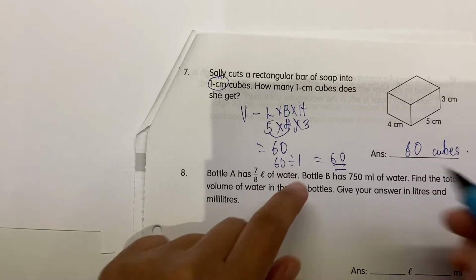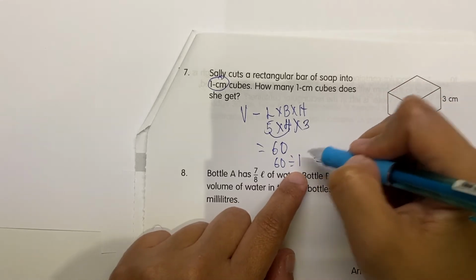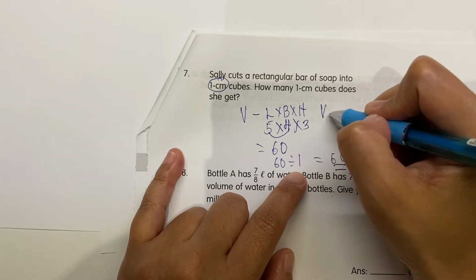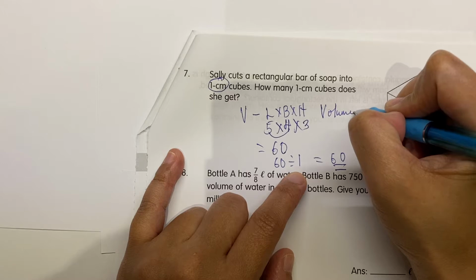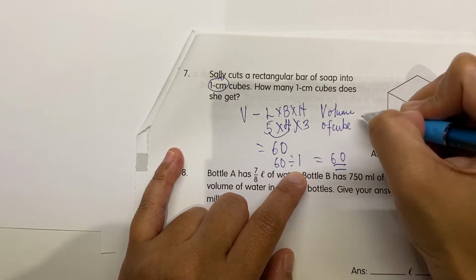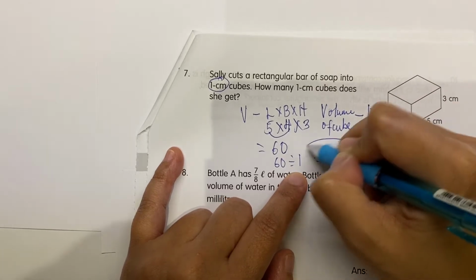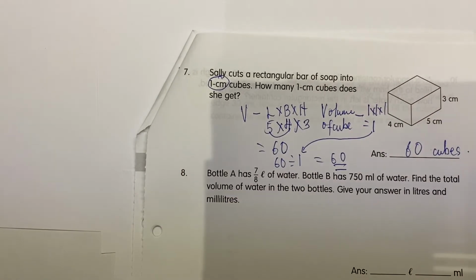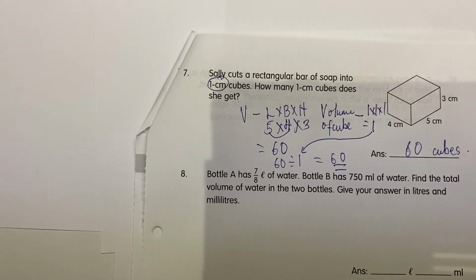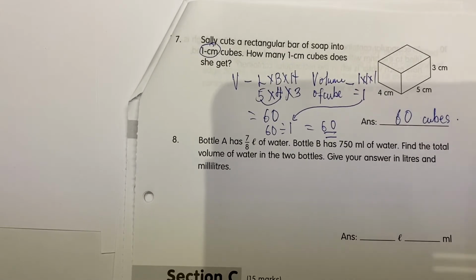Your 1 centimeter cube is actually the volume of the cube, right? The volume of the cube is 1 times 1 times 1, so that's 1. That's why I divided by 1. Okay, everyone? Clear? Now question 8.